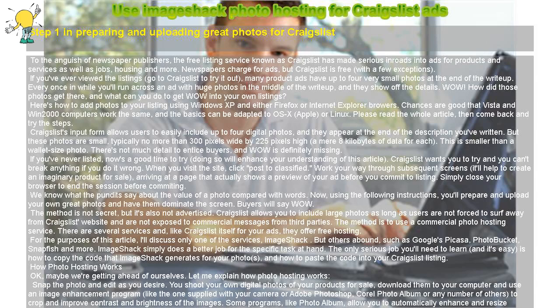Use ImageShack photo hosting for Craigslist ads. Step 1 in preparing and uploading great photos for Craigslist.